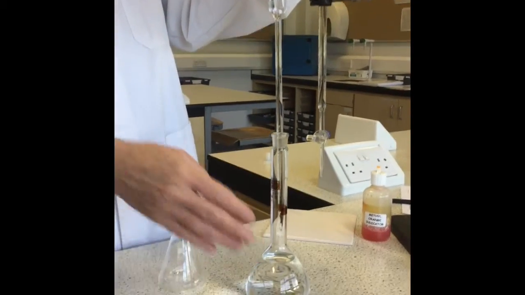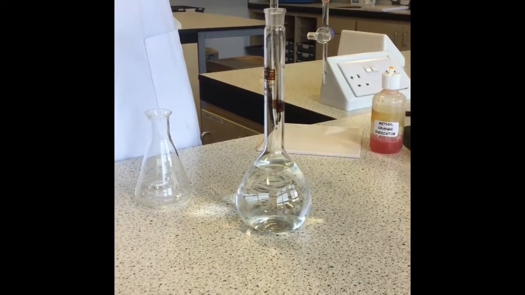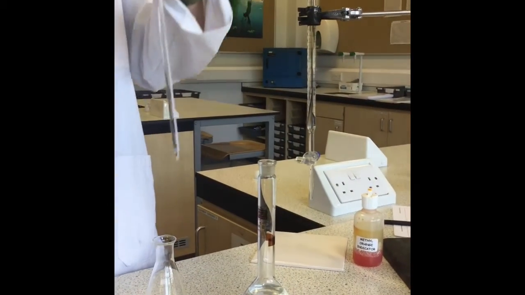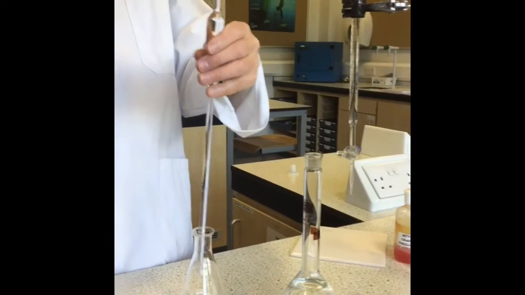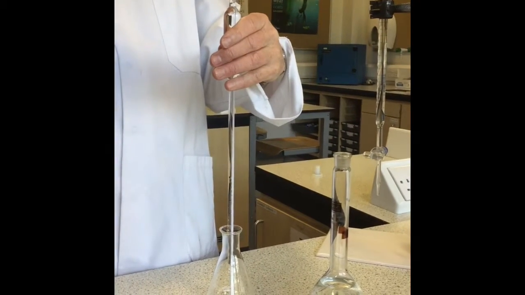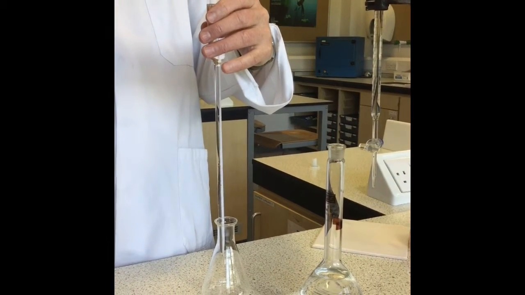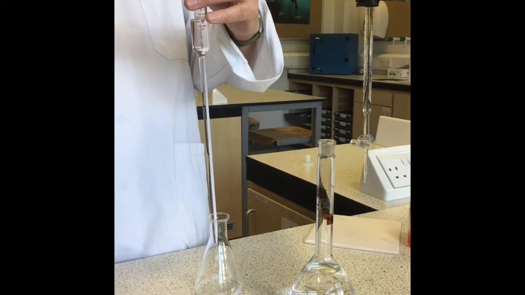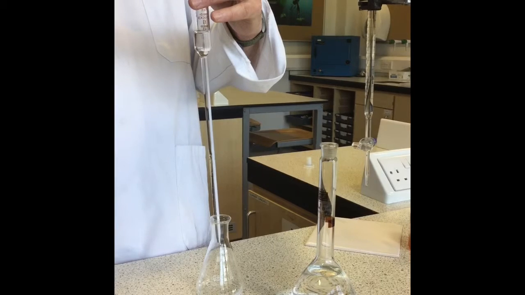Okay, so to find out the number of moles of hydrochloric acid left in the standard flask, I pipette out 25 mils of the reaction mixture, having previously cleaned the pipette.